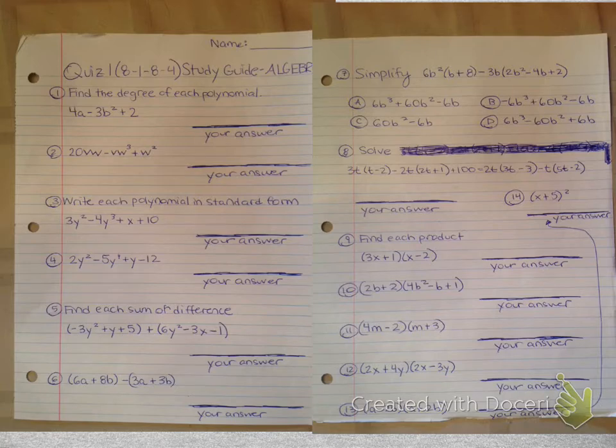If you look at numbers 1 and 2, it asks you to find the degree of each polynomial. If you're asked to find the degree, you're looking for each term's exponent. If it does not have an exponent, such as 4a, you're going to assume that the exponent is 1.